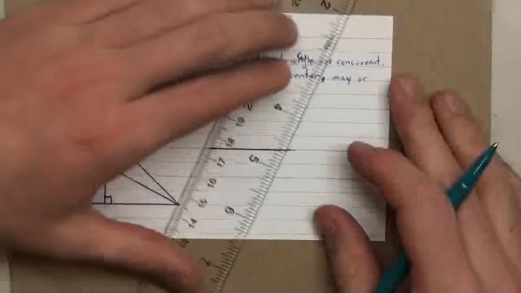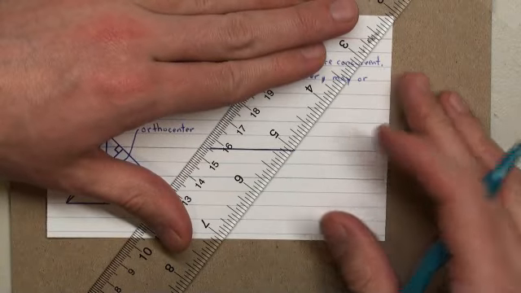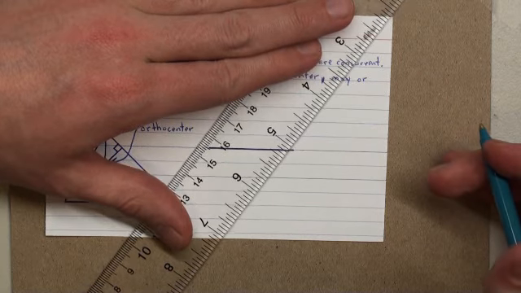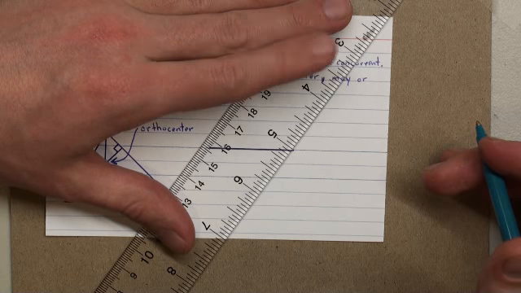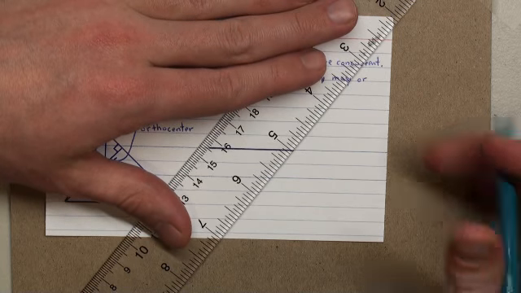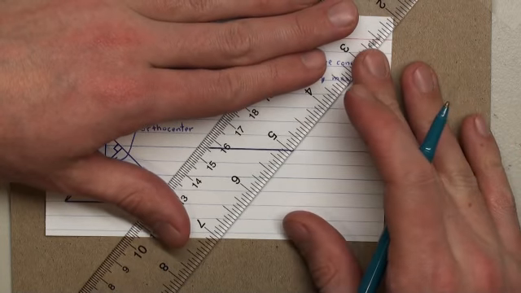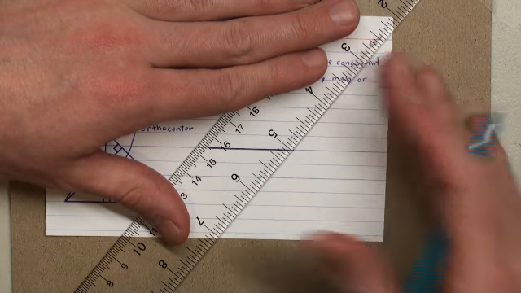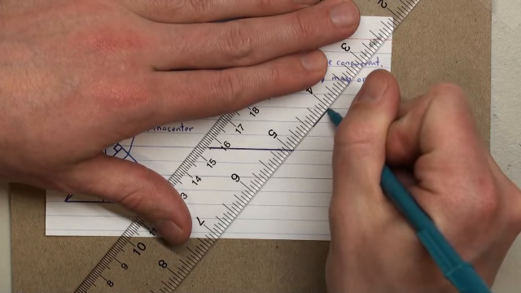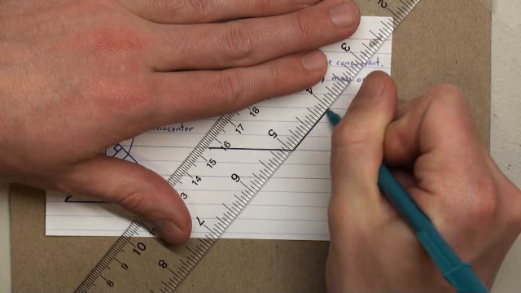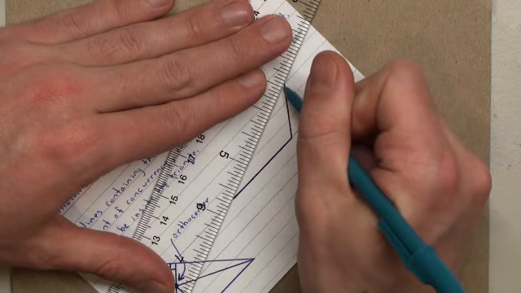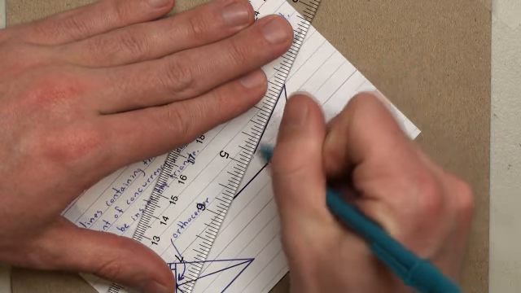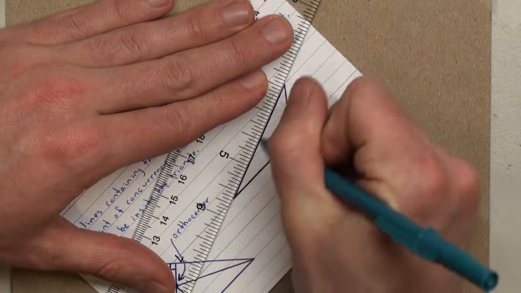Alright, and then I'm going to go up at an angle. Maybe I'll go right to that line, about 1 inch up. At an angle. And watch how this changes everything now.